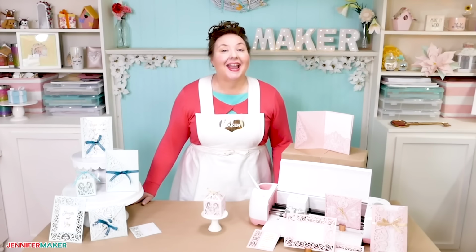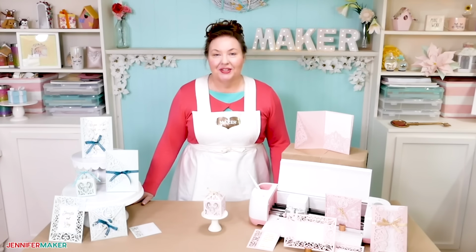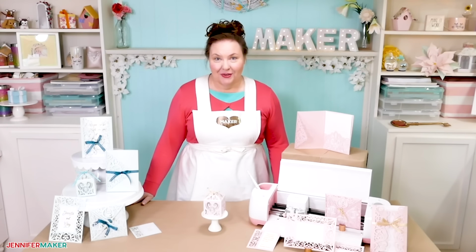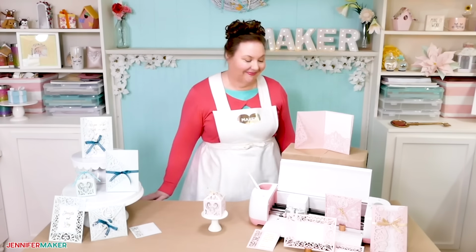Hello everybody! Today I'm going to teach you all about how to use SVG cut files. And I think that I should get up close and personal for this one.